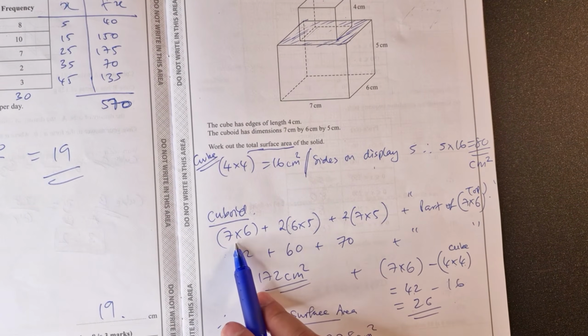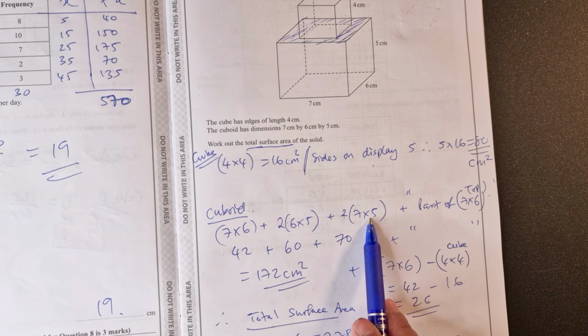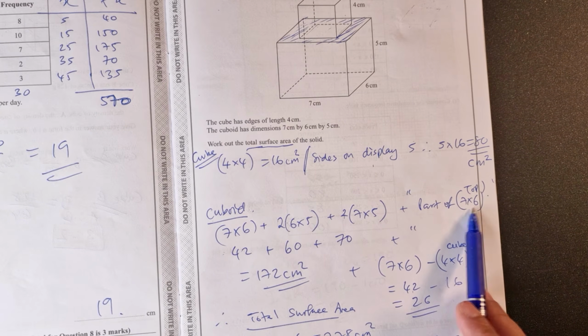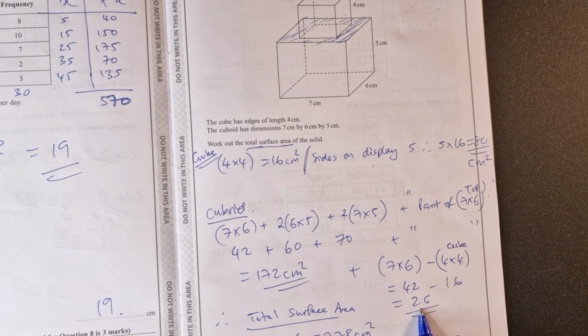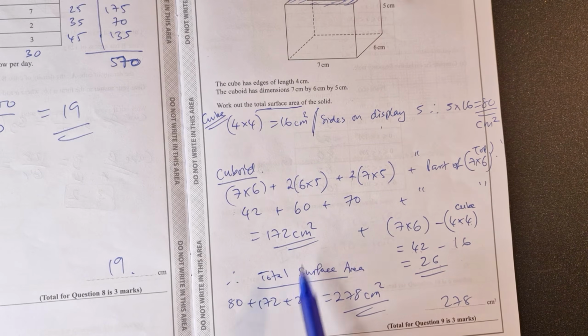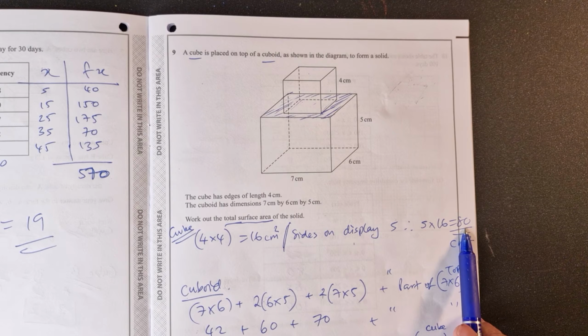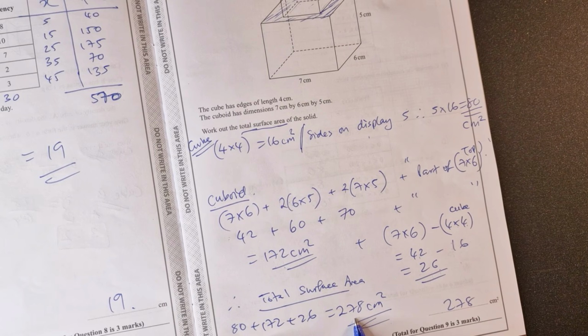So going back to this now, remember 172 was these, part of 7 times 6, the top is 26. So I add the 26 to the 172 to give me the total area for the cuboid, and then I add the 80, which was the surface area for the cube. Give me a grand total of 278 centimeter squared.